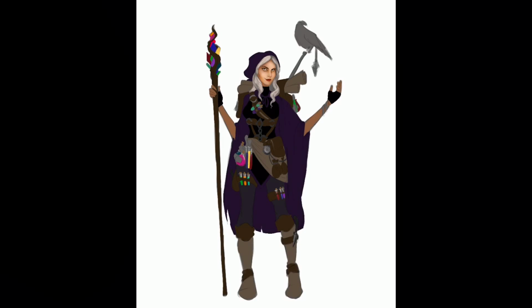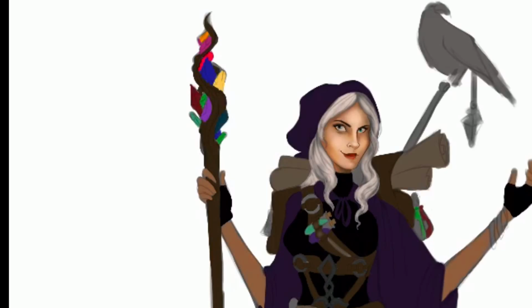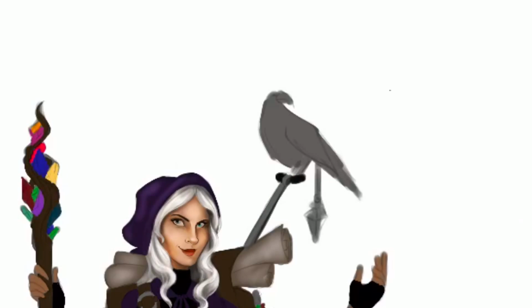This character, she's an alchemist, or a sorcerer alchemist, I haven't really decided. If you're going to use bright colours, be selective in what you use colour-wise.